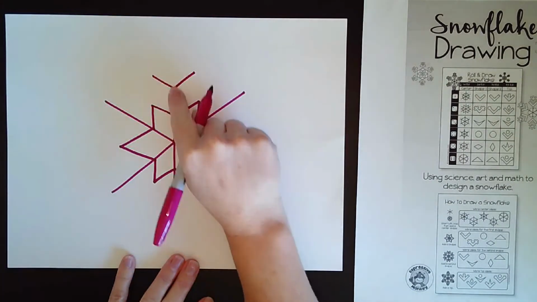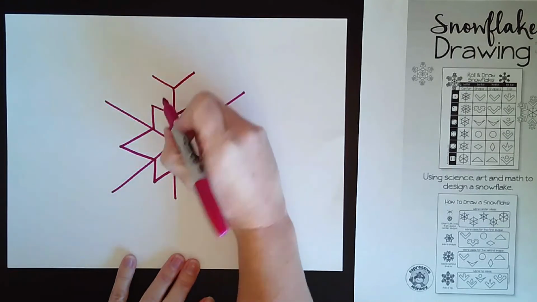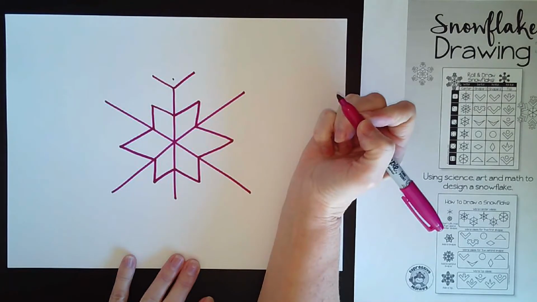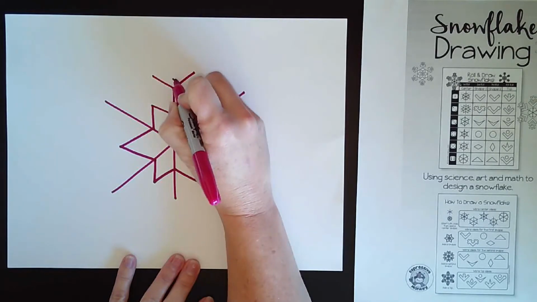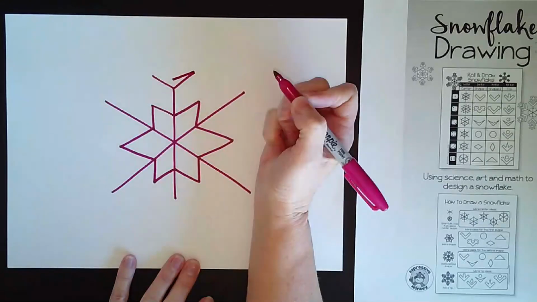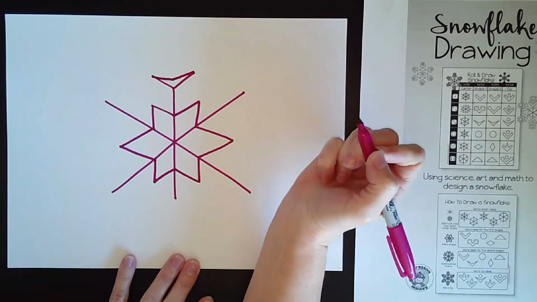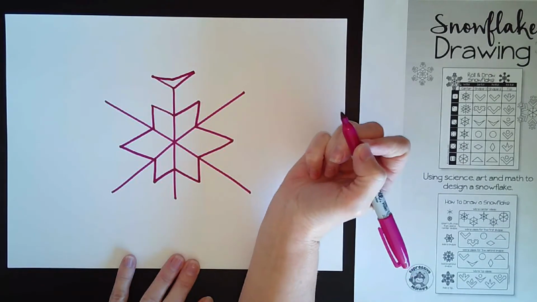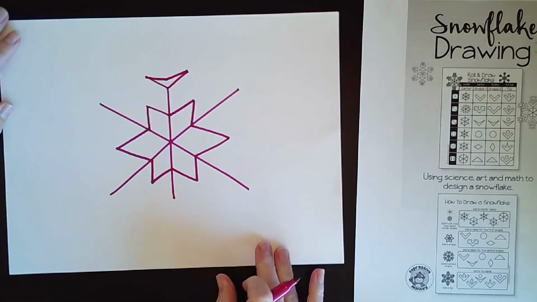So now, do you see how I kind of made the capital letter Y here? Okay, now watch what I'm going to do. I'm going to come up just a little bit and make a dot. Right there from the middle of my V, I come up just a little bit, and I'm going to connect that dot to the right side. I'm going to connect that dot to the left side. Okay, then I'm going to twist my paper.